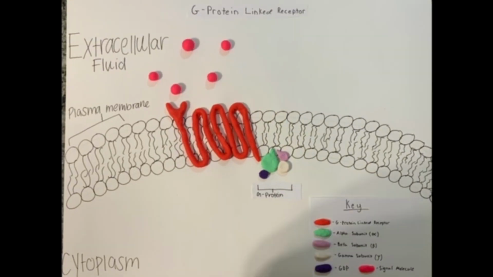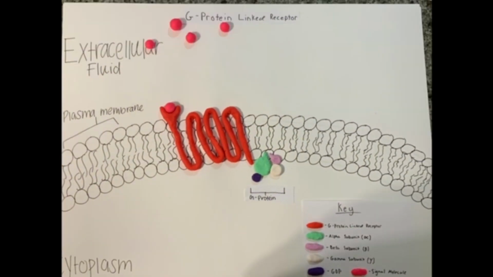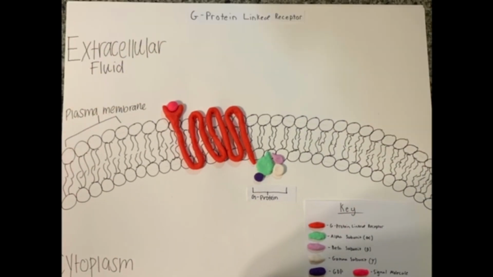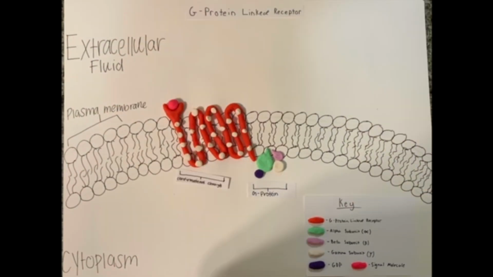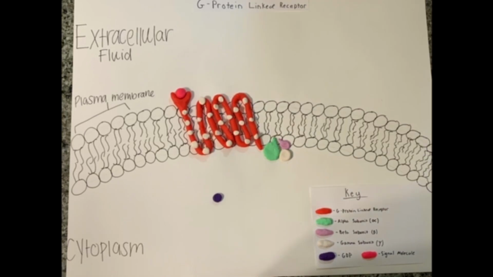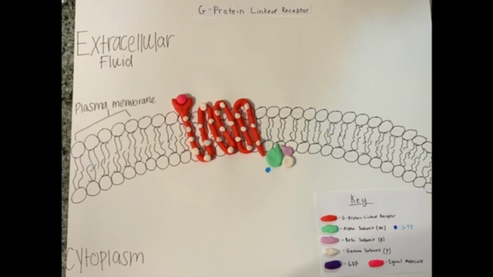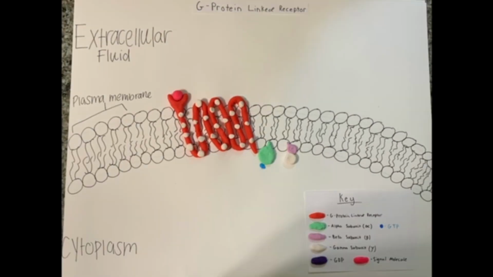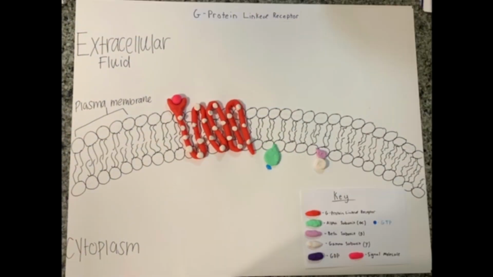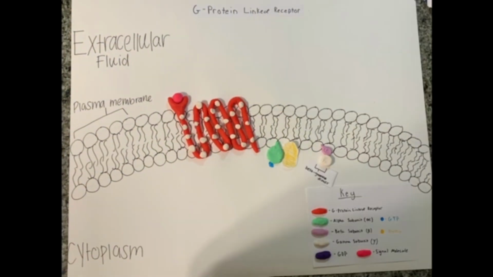An extracellular signal binds with the receptor, which results in a conformational change of the receptor and an activation of the G protein. The GDP molecule that was attached to the alpha subunit is now replaced for a GTP molecule. GTP allows for the alpha subunit to move away from the beta-gamma dimer. The alpha subunit and the beta-gamma dimer can now target proteins to create a cellular response.